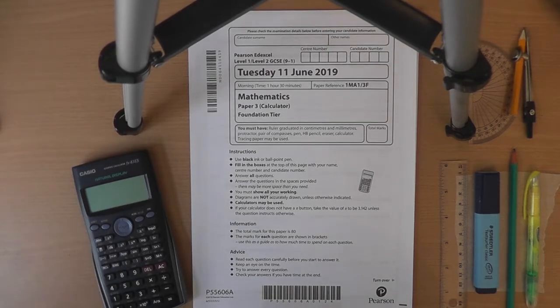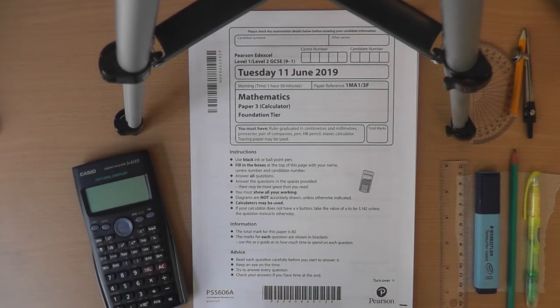Summer 2019, Paper 3, Calculator. So once again, I've got all my materials ready. I've set my calculator up so it is working. I've checked it. Everything is as it should be. So let's start the paper.